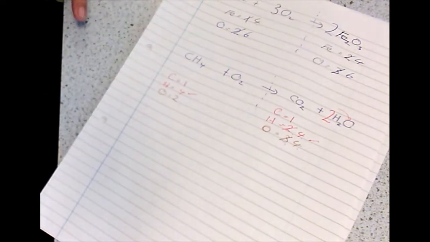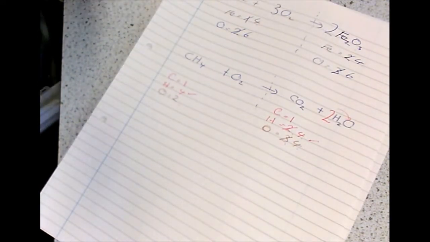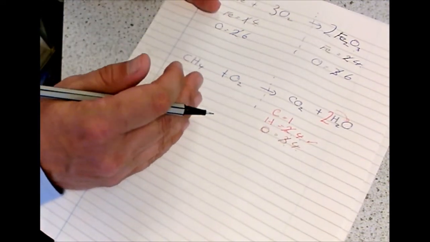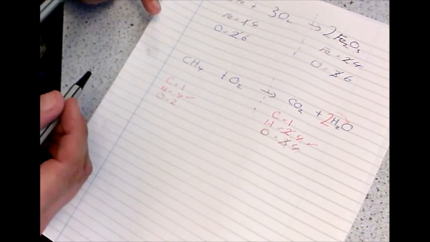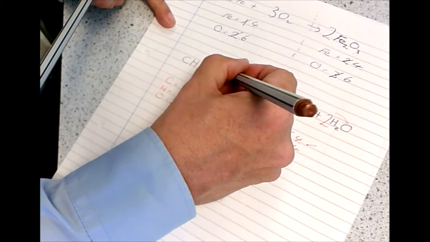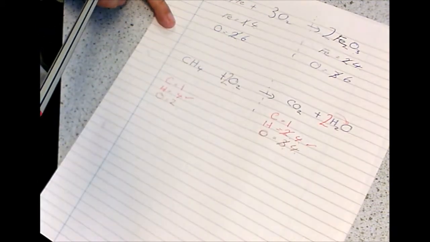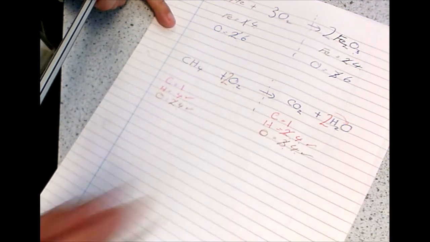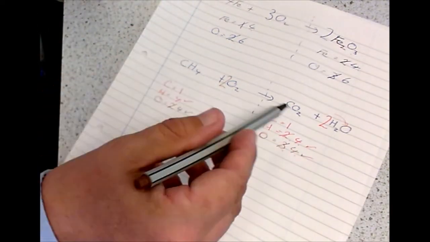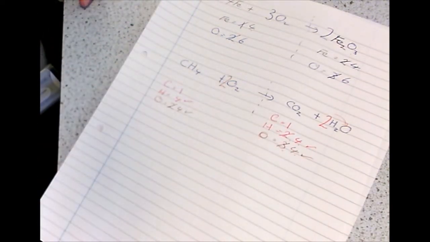Now actually, that's helped me out a bit, hasn't it? If you look on the reactant side, on the left hand side, I've got my 2 oxygens. To get round my oxygens, if I put a big 2 there, I now make that 4. I have now sorted it out. My carbons haven't changed, and all is good.